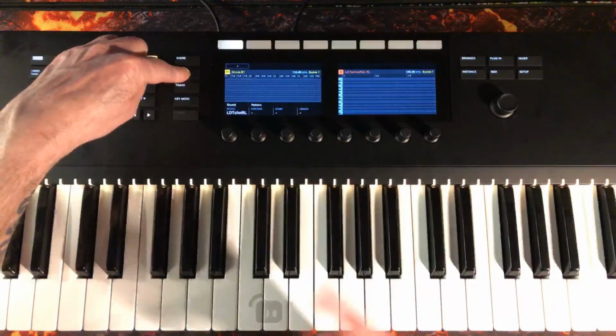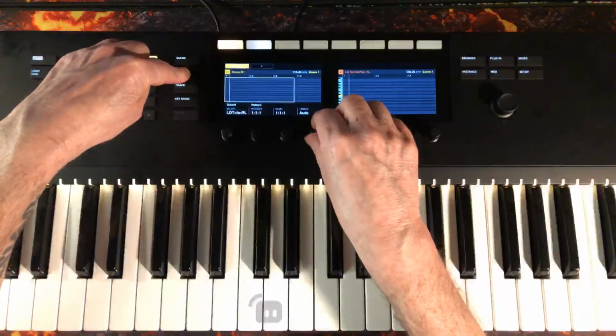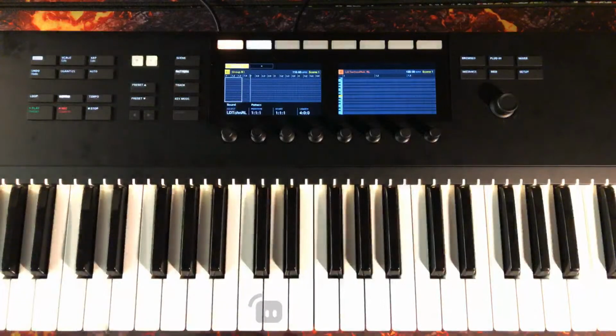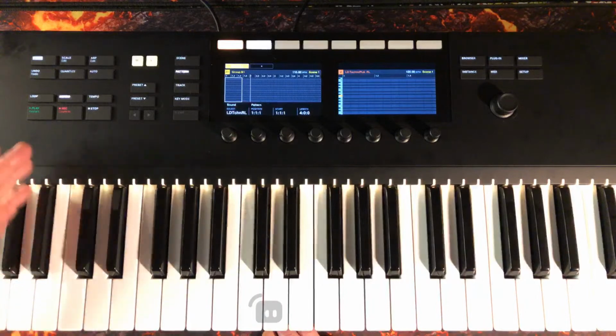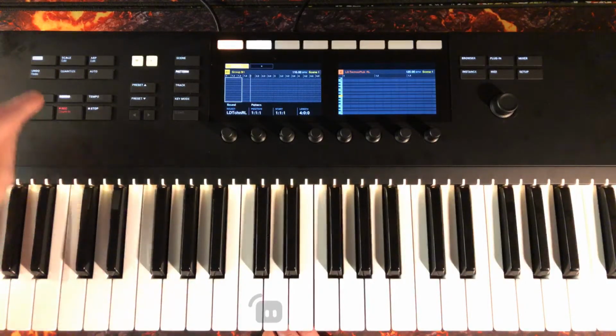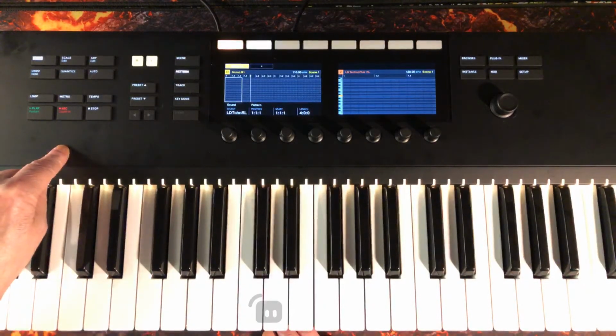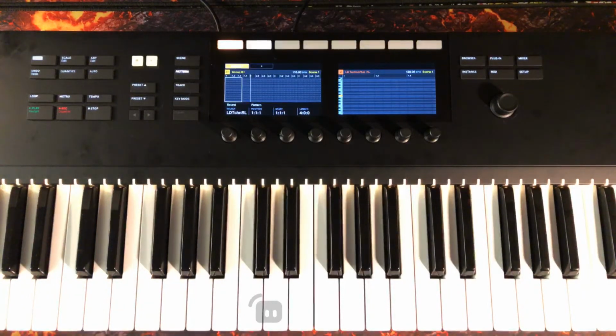So we're going to go to pattern. We're going to make a pattern for that, and I'm going to make that pattern, you guessed it, 4 bars long. And we're just going to record some super basic stuff in. Our metronome is on. This time we're going to have our drums backing us up, so we probably don't need the metronome on because the metronome can get a little bit annoying.